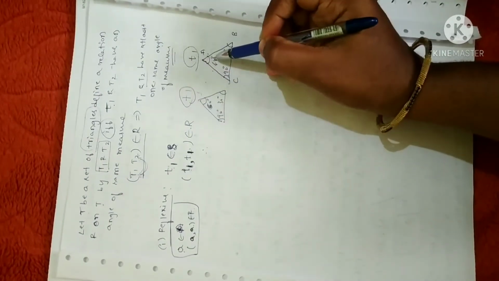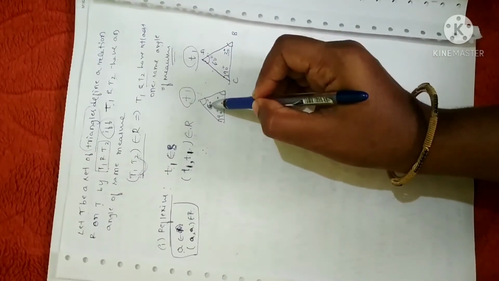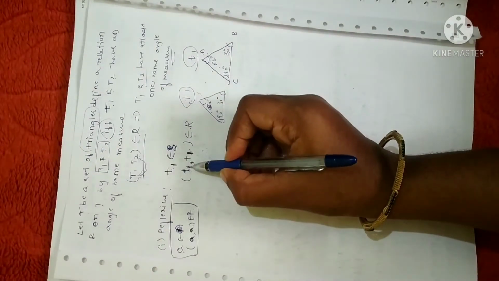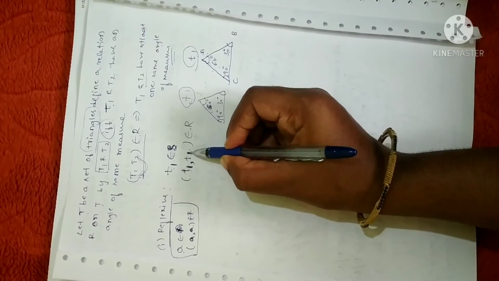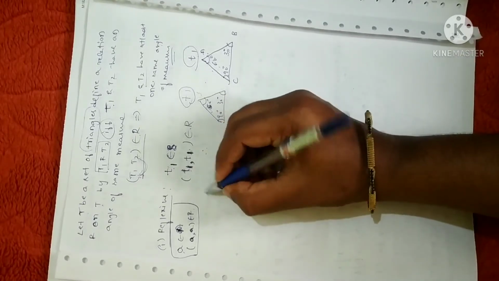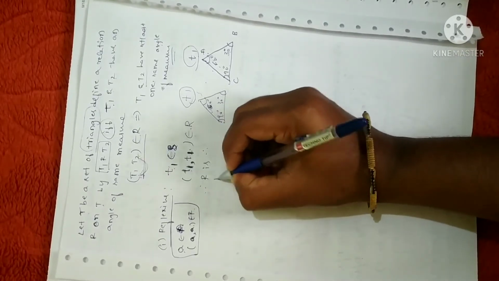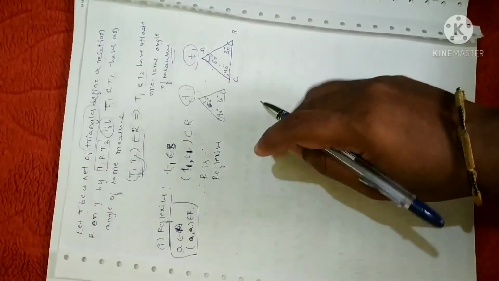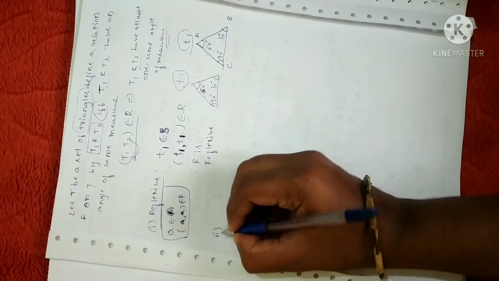I have taken a triangle, again I am talking about the same triangle, so there is at least one equal angle between these two triangles. Therefore (T1, T1), the same triangle T1, belongs to R, therefore R is reflexive. In the exam, no need to write the diagram and all. I am just writing it for your reference.